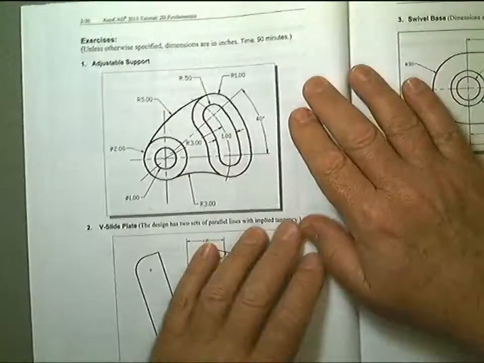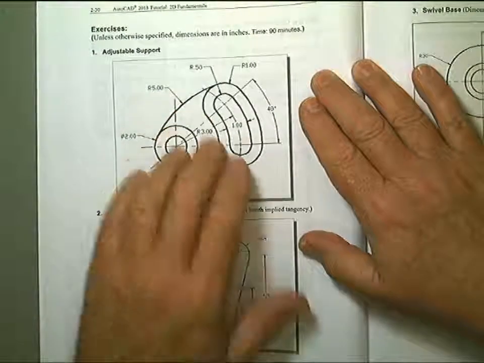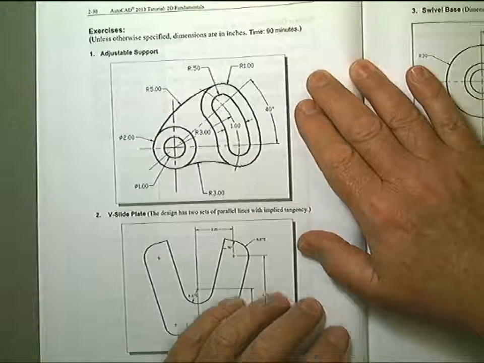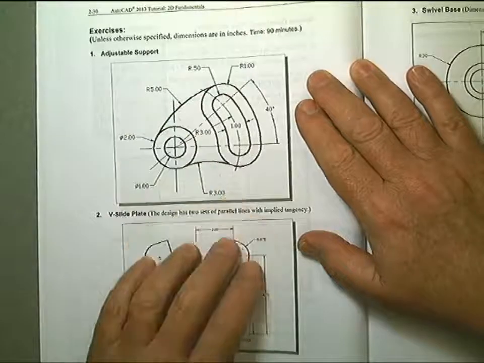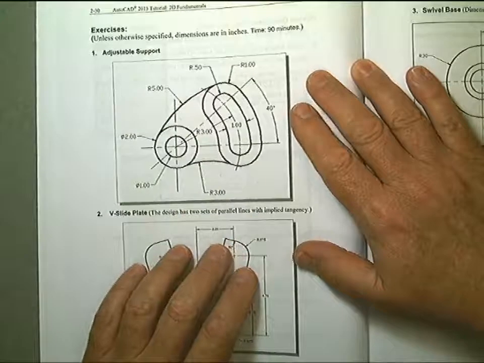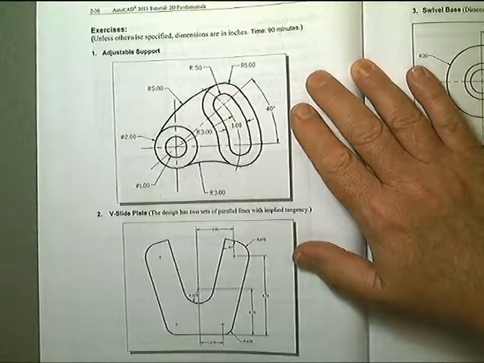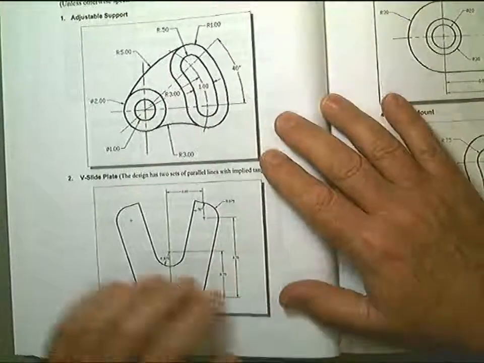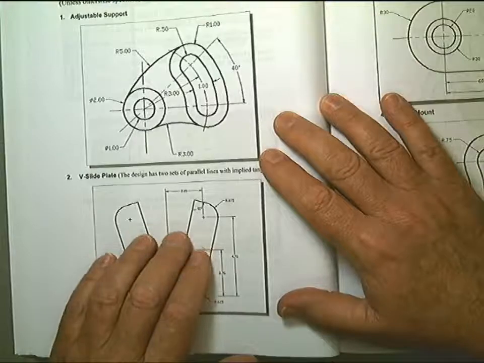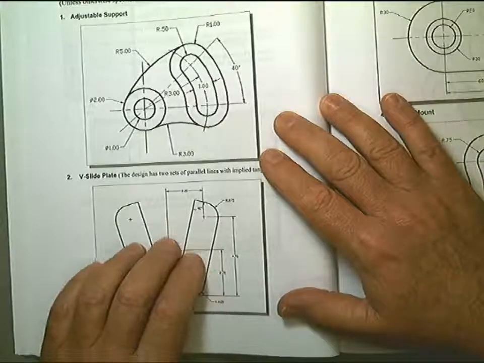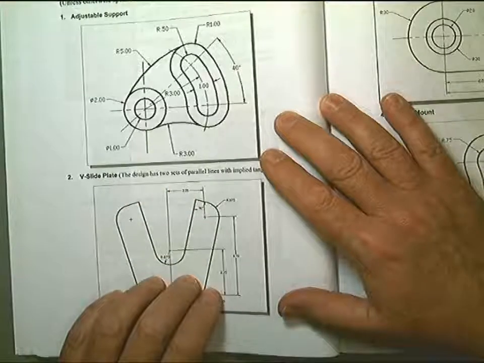Watch the exercise video for the adjustable support. The professor on the video disc runs through exercise 1. There are some things you got to watch out for in creating this. I usually let students struggle with this.